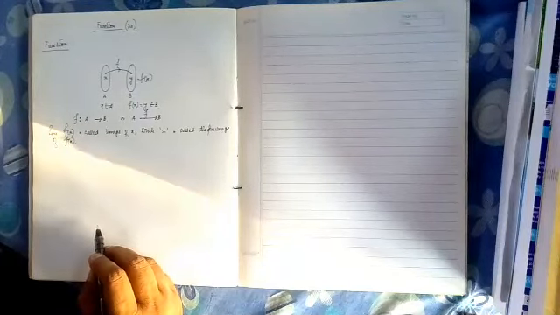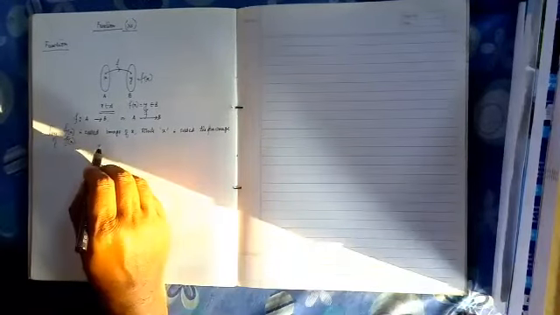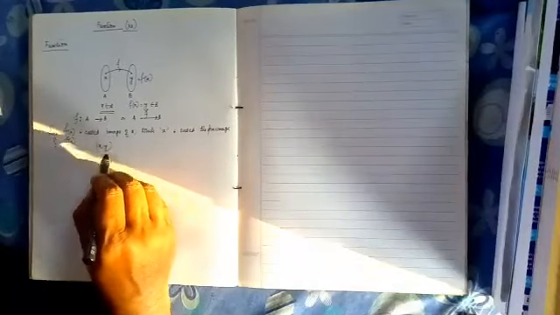Clear? When x belongs to A, y belongs to B is equal to f of x, that is (x, y) belongs to the function.